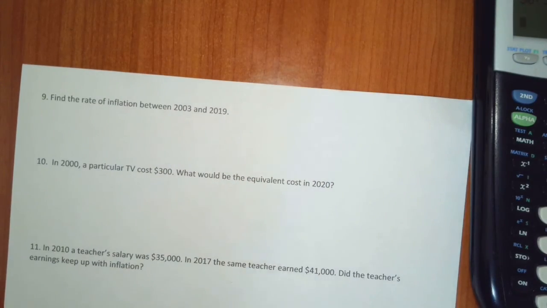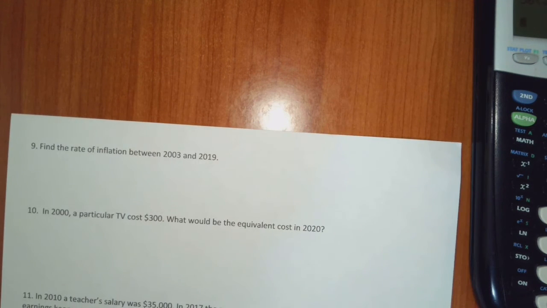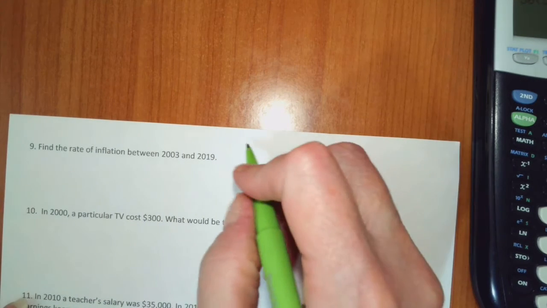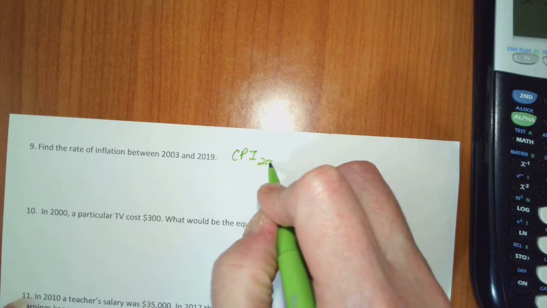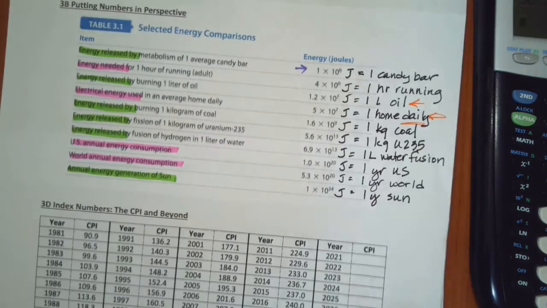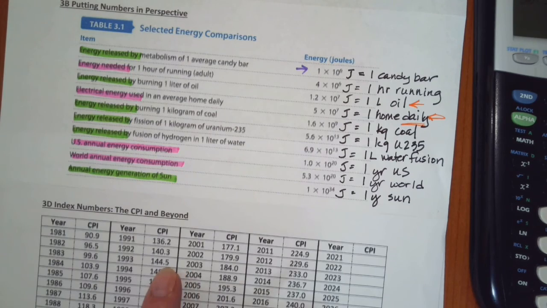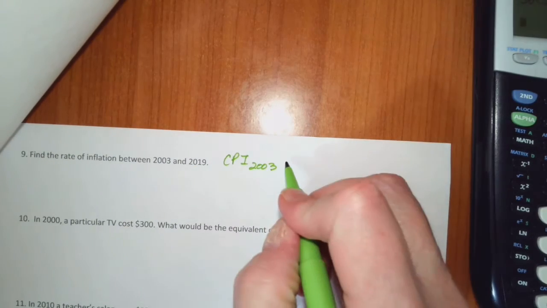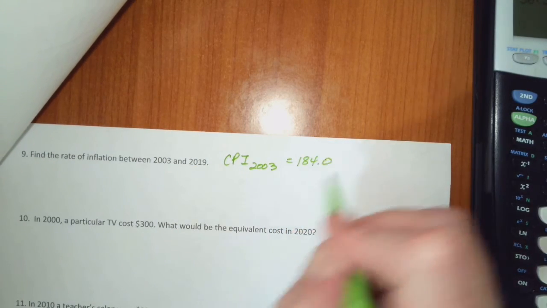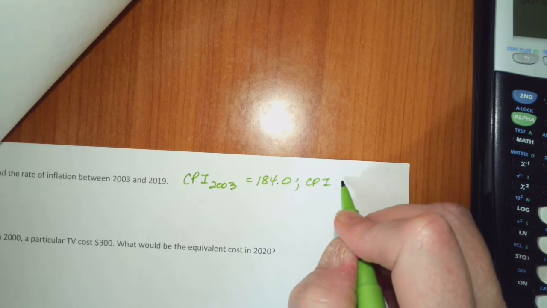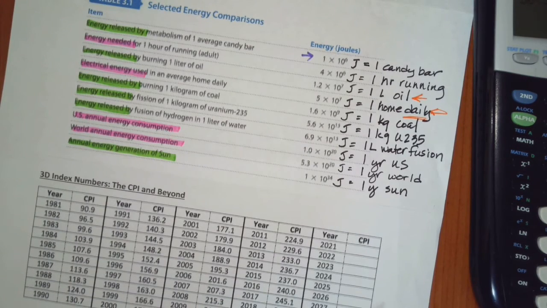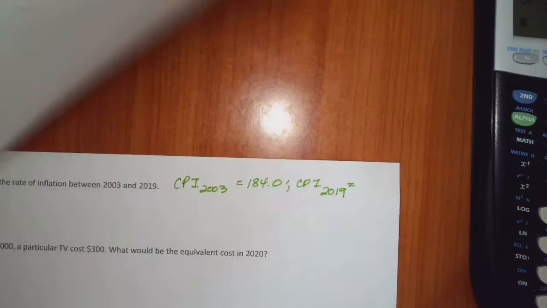Find the rate of inflation between 2003 and 2019. Okay, that means I need CPIs. So the CPI in 2003 from my table is 184, and the CPI in 2019 is 255.7.